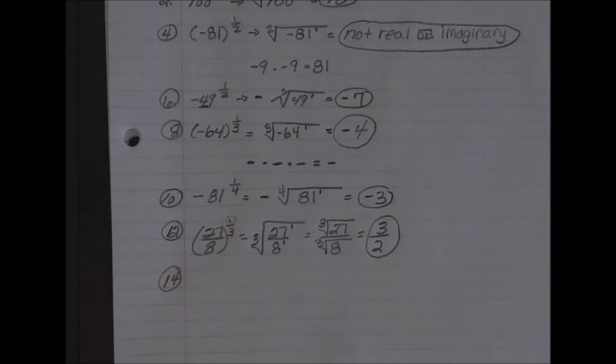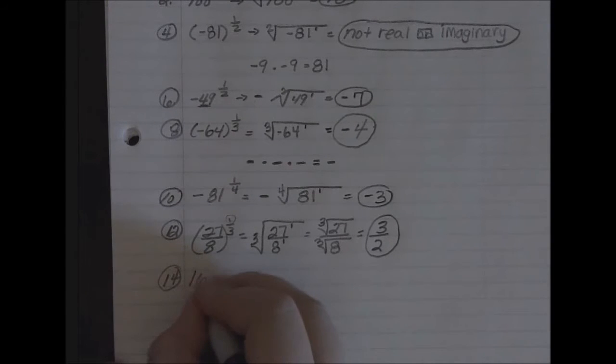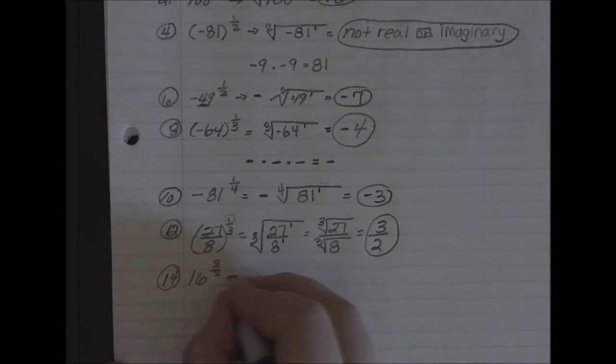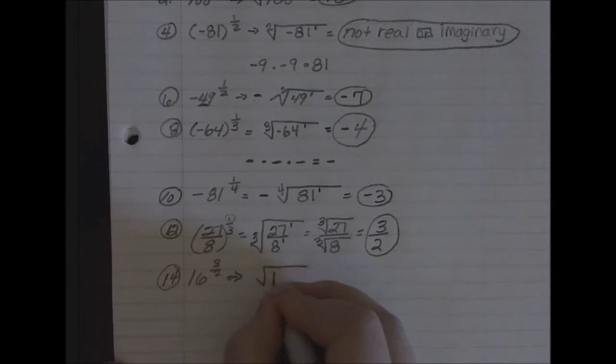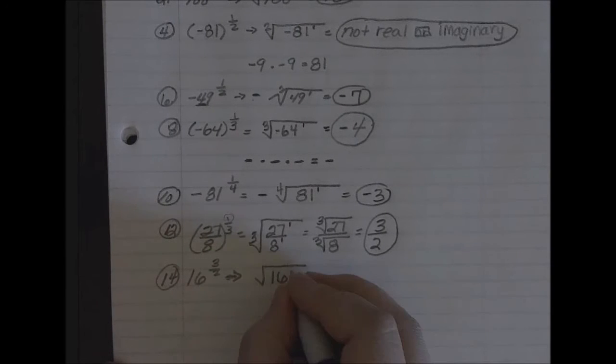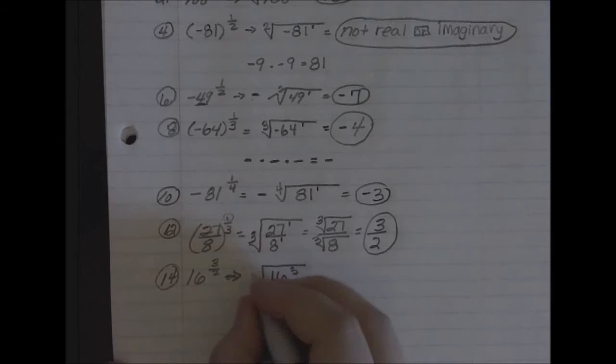Number 14 says I have 16 to the 3/2 power. This problem is a little bit different. So let's make sure that we pay attention here. So to translate this, 16 is my base, my power is 3, and my root is 2. So they're asking us for the square root of 16 to the 3rd power.